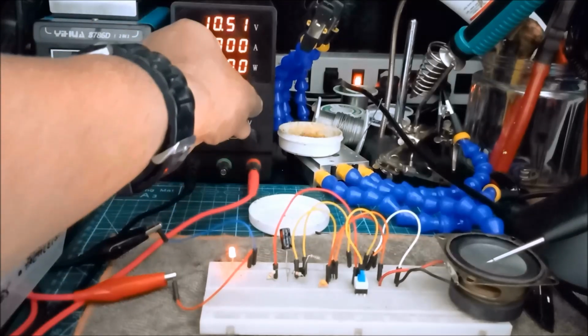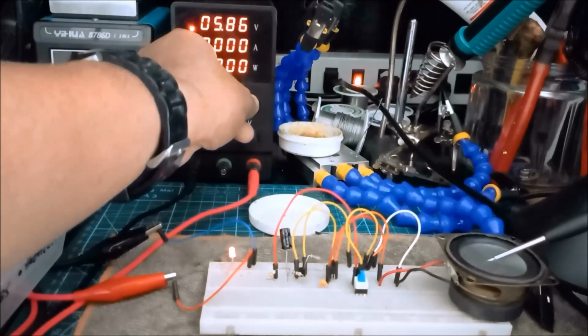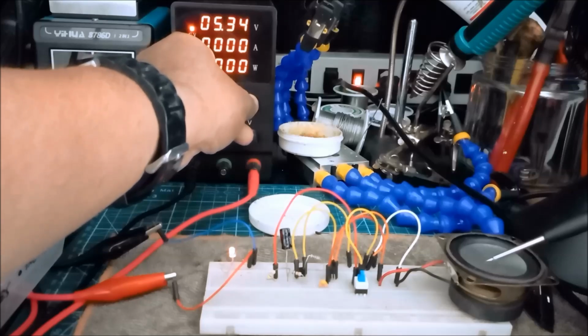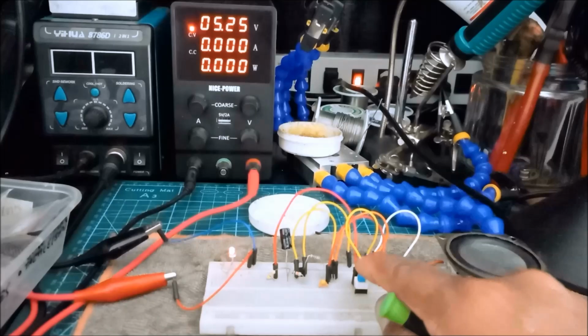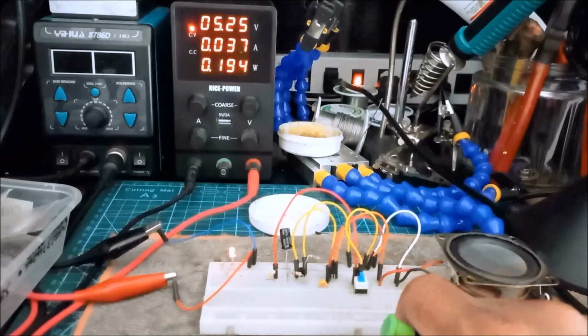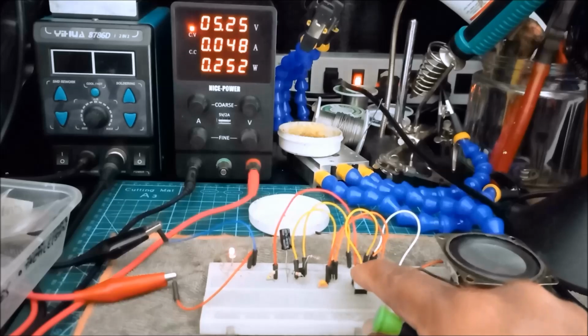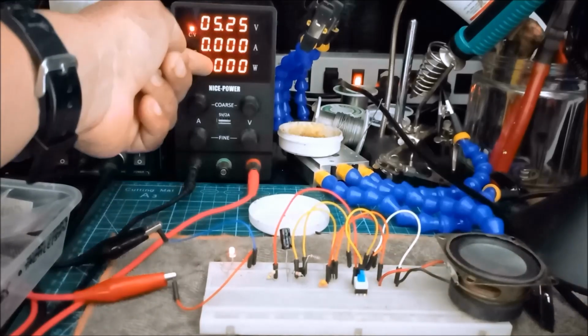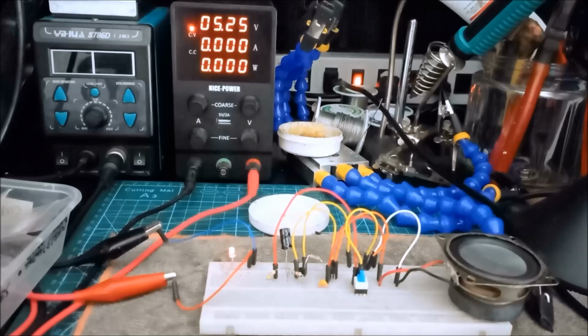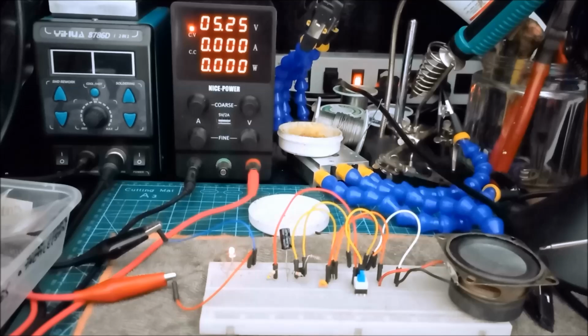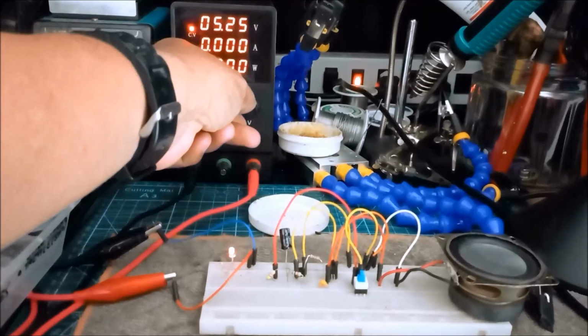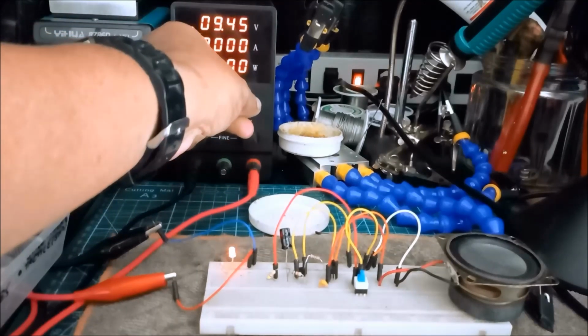What if we're going to use just 5 volts? A much lower frequency is going to be heard. Small current, small wattage rating with a low frequency sound from the speaker. Using 5 volts, we are having a low frequency sound, and at 12 volts, we can hear a high frequency. About 9 volts.